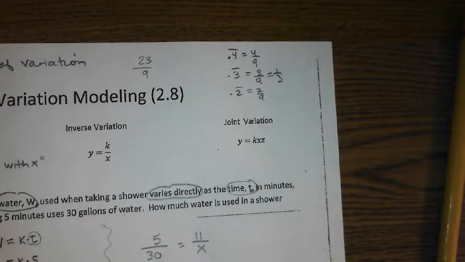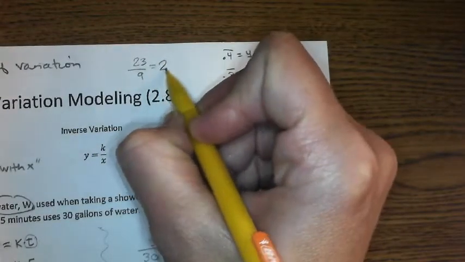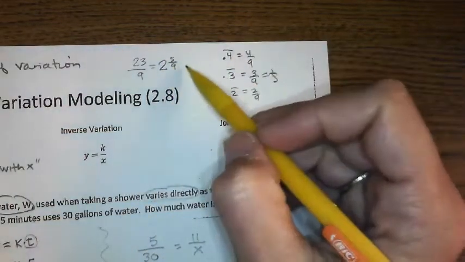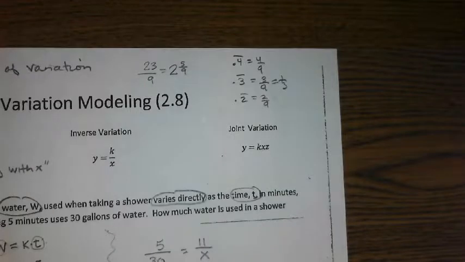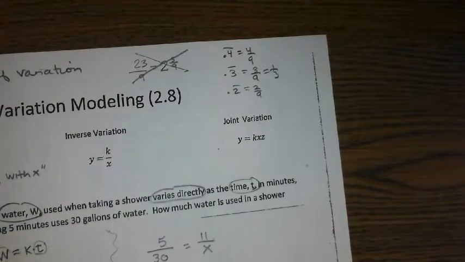Well, what do you get when you do 23 ninths? So if I make it a mixed number, I get 2 and 5 ninths, and then it's 2.5 repeating. Yeah, the pattern's still there. I was just curious. Anyway, that's got nothing to do with what we're doing today. All right.